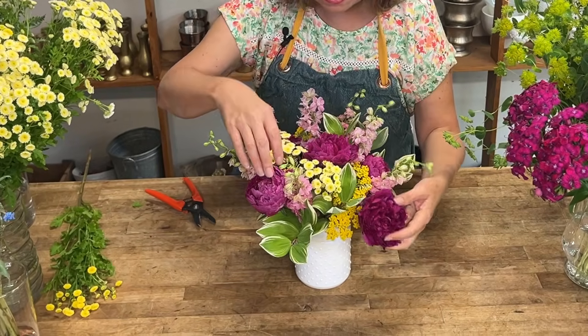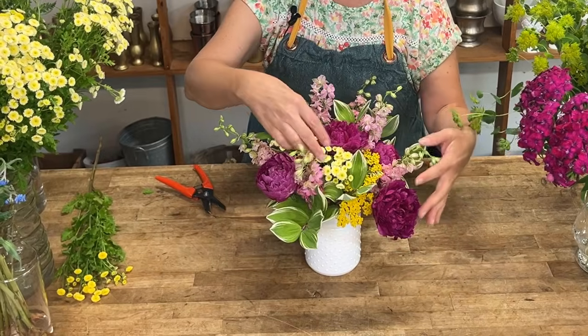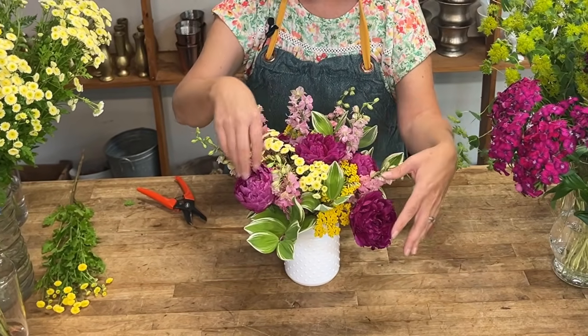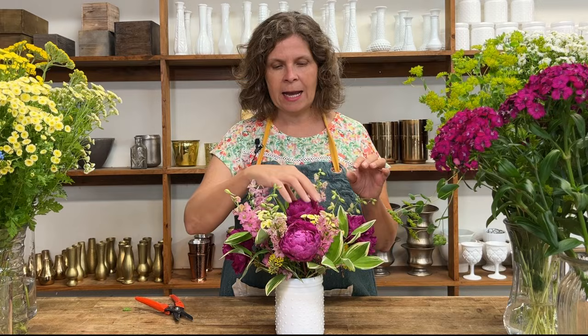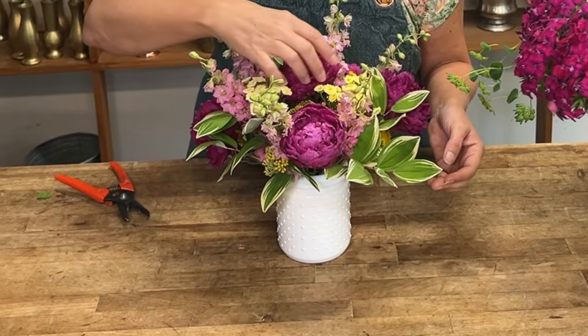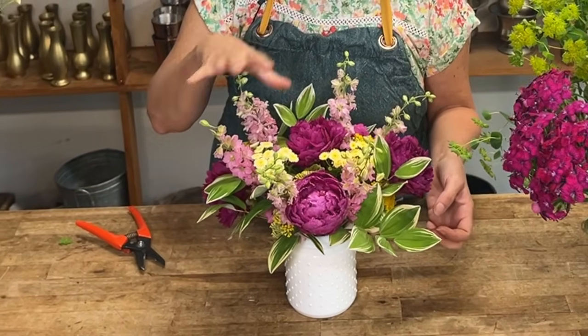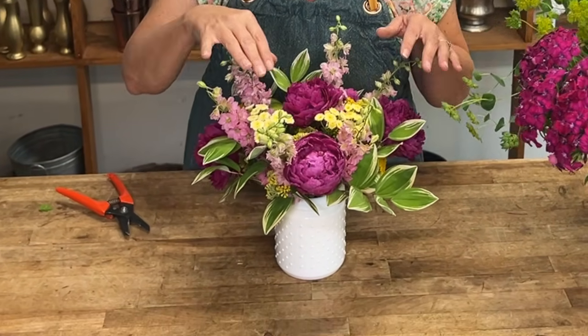So again, there you see, I'm putting them between my focals to add a little bit of color and shape and texture between the focals. It adds sort of a background so that your focal flowers pop more. So you can see I'm using this light yellow and this little bit of a darker yellow next to this fuchsia peony, and it's really making that peony pop because of that yellow background.